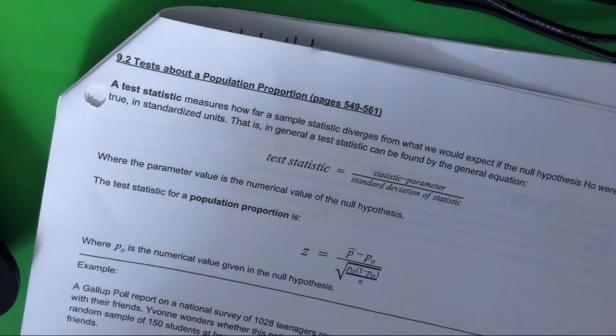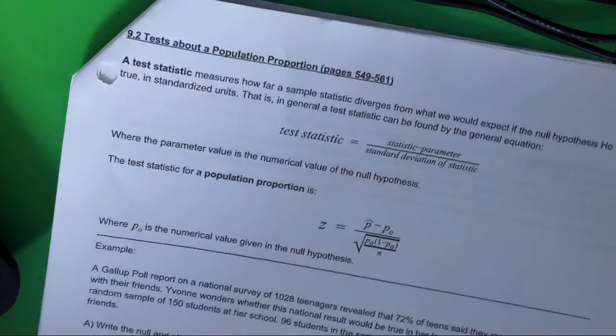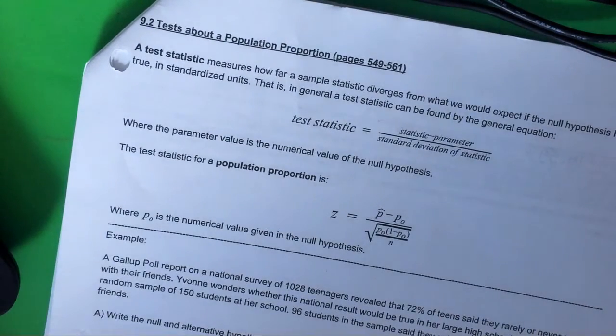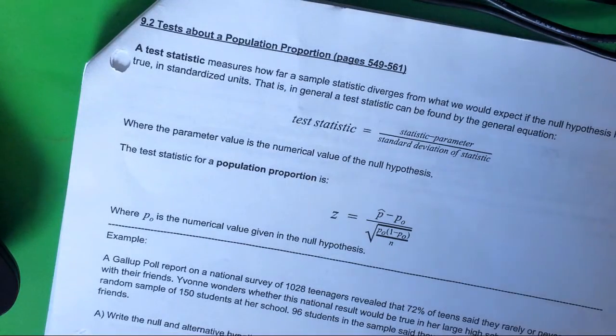So z-score. We talked about z-scores way back a long time ago. We talked about what a person's z-score was, depending on where it fell. So we said this is just a value, we'll call it x.